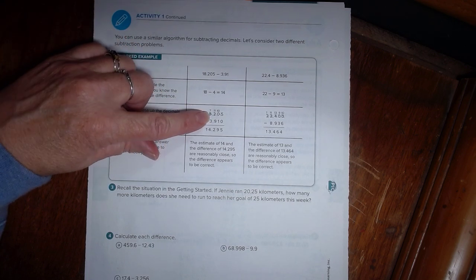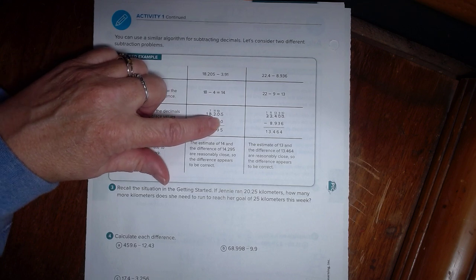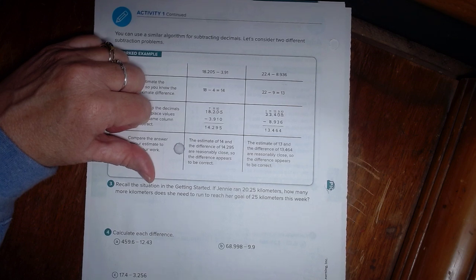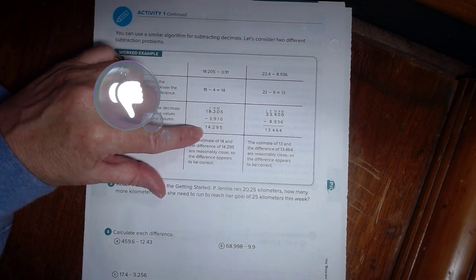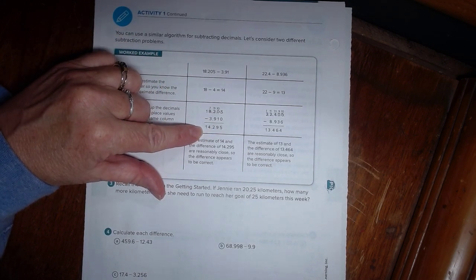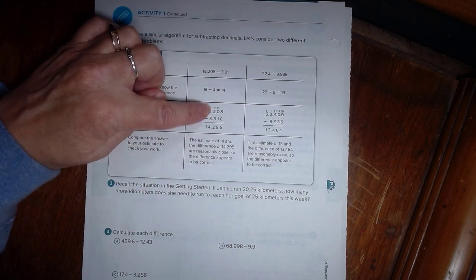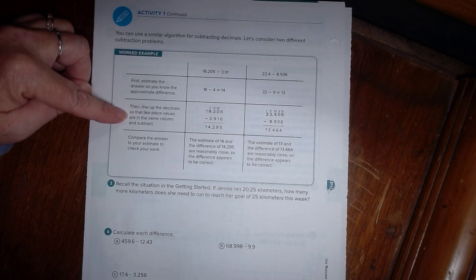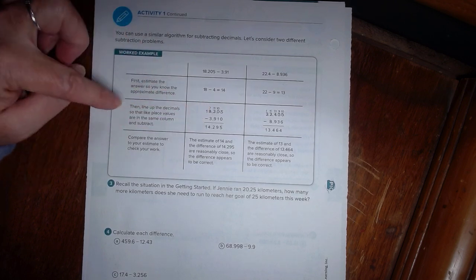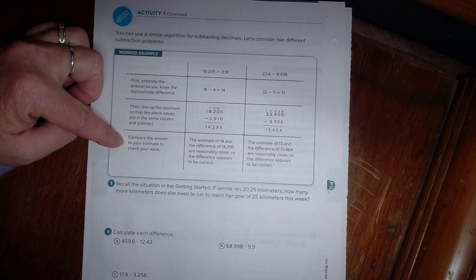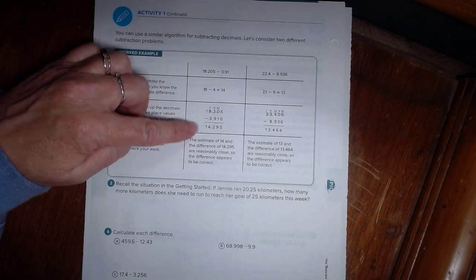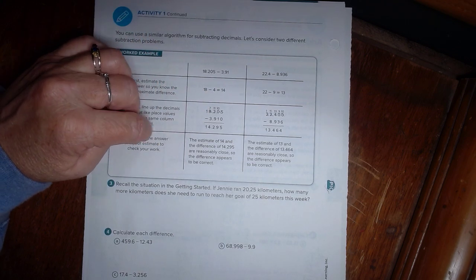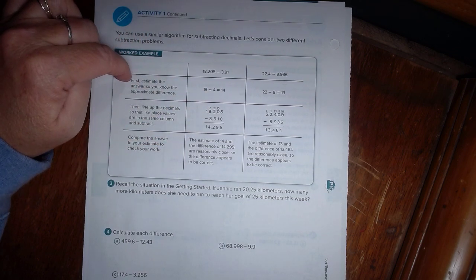So then they wrote out the problem, lining up the decimals, put a trailing 0 here so that they had the same number of digits after the decimal point. Completed the subtraction as needed, got 14 and 295 thousandths. So is that close? So first estimate, then line up the decimals so that like place values are in the same column, which is what they did, and subtract. Compare the answer to your estimate to check your work. So those are relatively close, so we think and assume that our answer is correct.